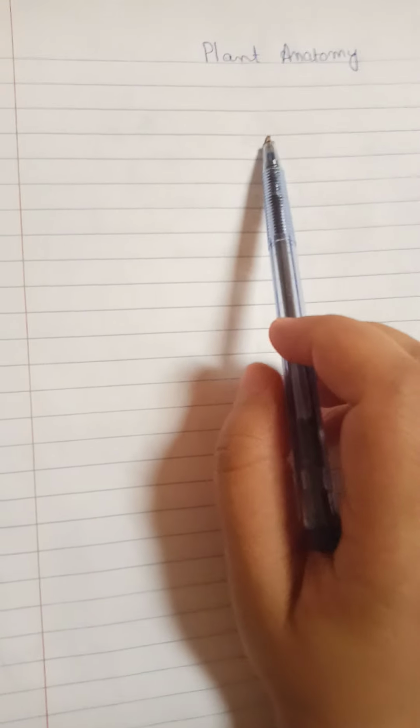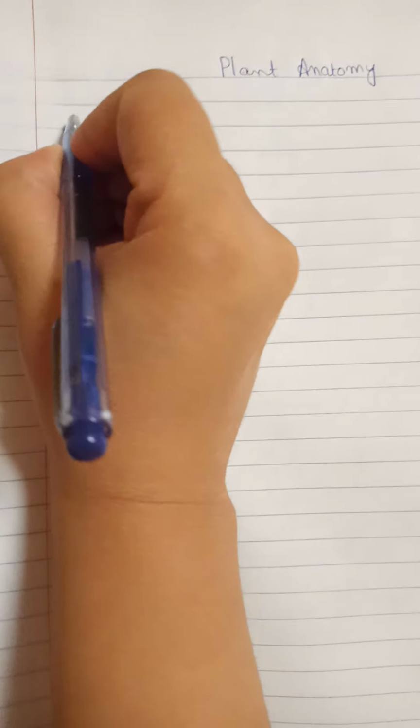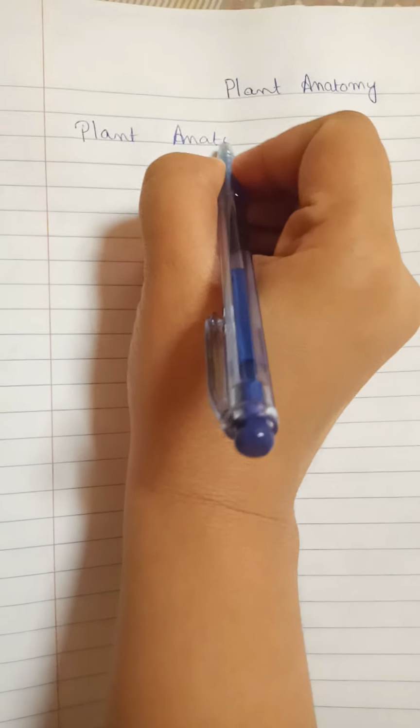So today is the first lecture, and we will start with the definition: what is plant anatomy and what is the difference between plant anatomy and morphology. And second, we will study what kind of tissues come under the category of plant anatomy. So let's get started. First is plant anatomy versus morphology.